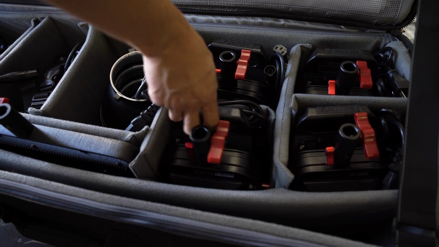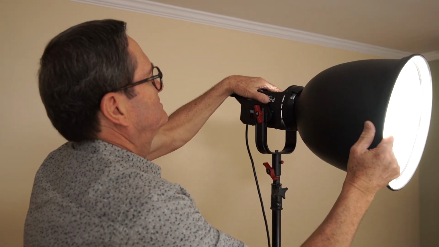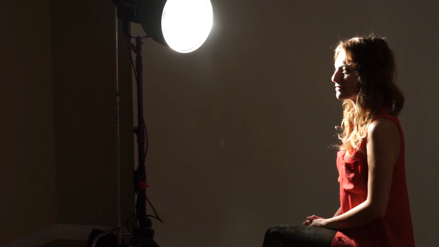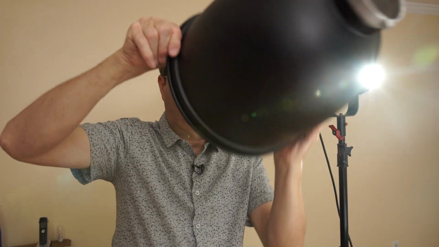So we're shooting all these examples with LEDs. We've got here the Aperture 120Ds. The reason we're doing that is so that you can see the example in the video and we don't have to shoot strobes and put the images up. You can do this just as easily with strobes. I do it all the time, but this just gives a way to communicate and to teach.